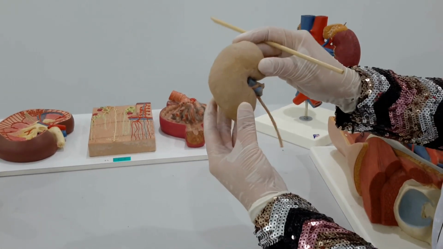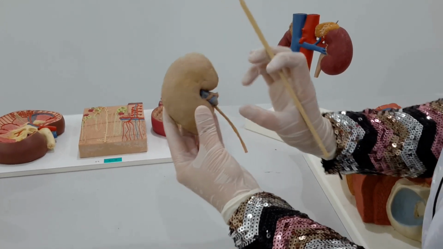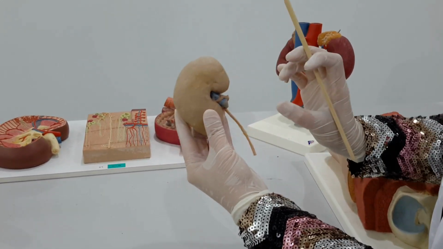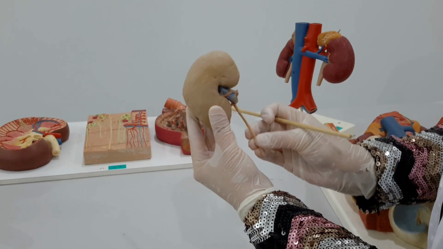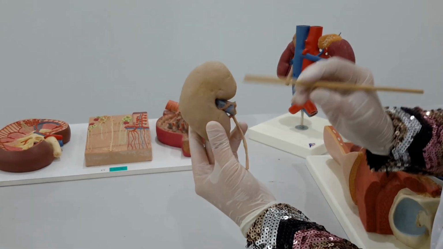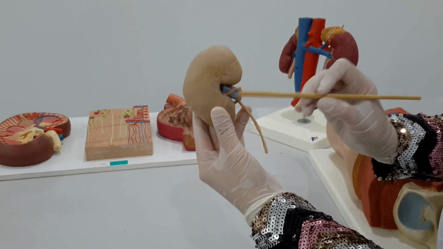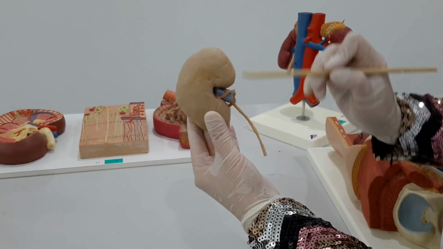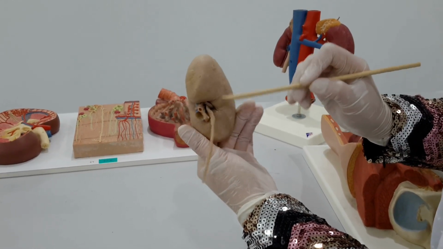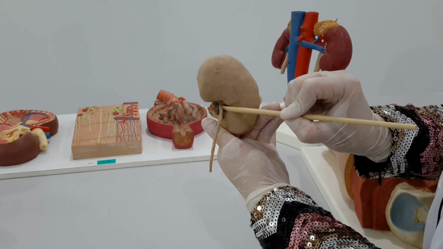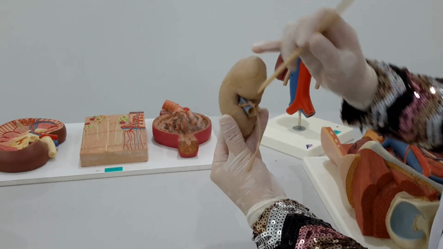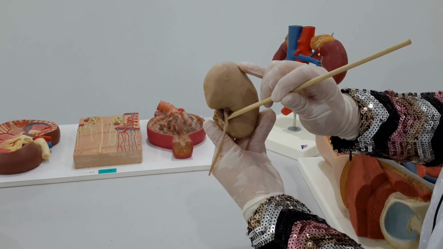For the anatomical position, you have to direct the hilum medially, and the ureter should be directed downwards. The structures at the hilum should be VAP from anterior to posterior: renal vein, renal artery and renal pelvis.